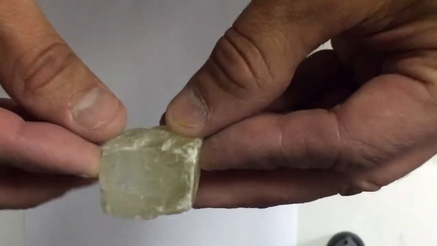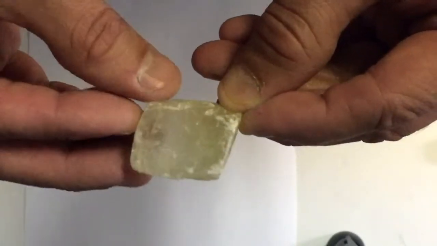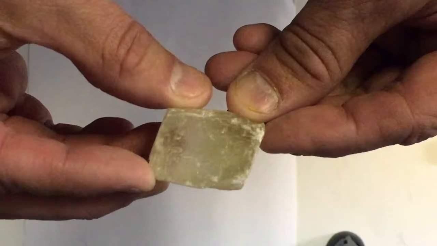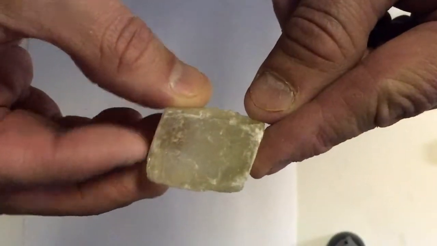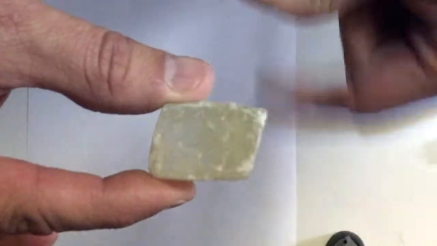Here's another example of cleavage. This is a sample of calcite. It's got rhomboid cleavage, right? It looks like a rhombus if you know your geometric shapes. Slanted, and flat on the top and bottom. And that's exactly how calcite breaks.